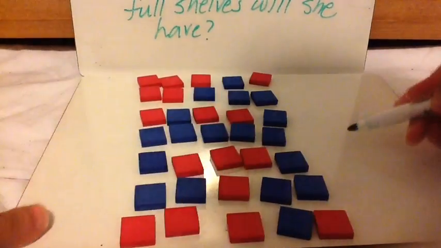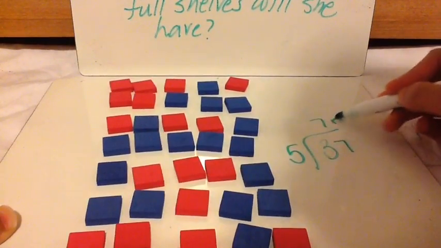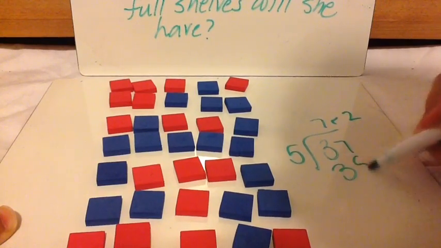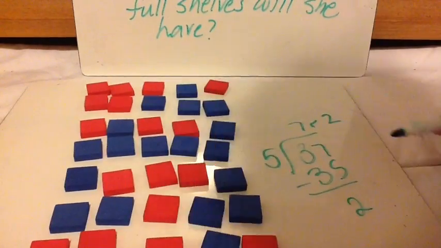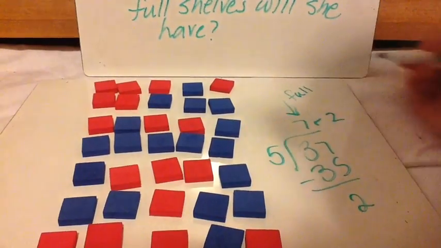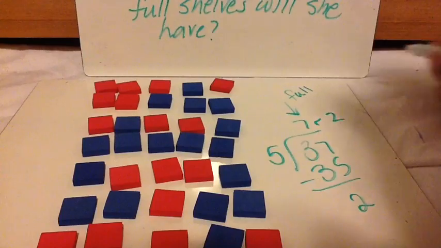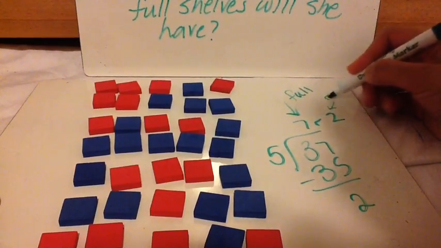And when you do the division, this is your full bags, full shelves, full boxes, or whatever you want to call it. This is known as your remainder.